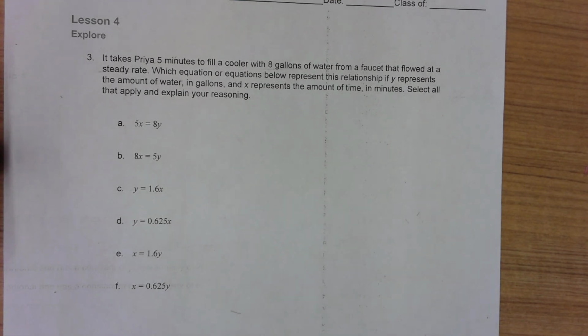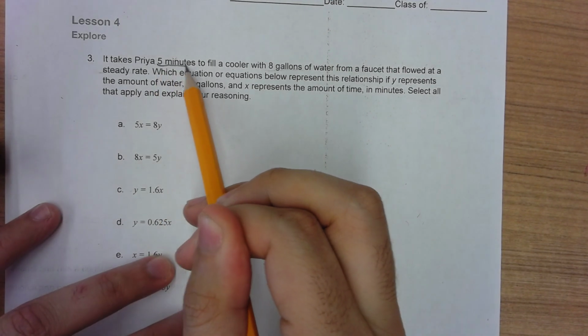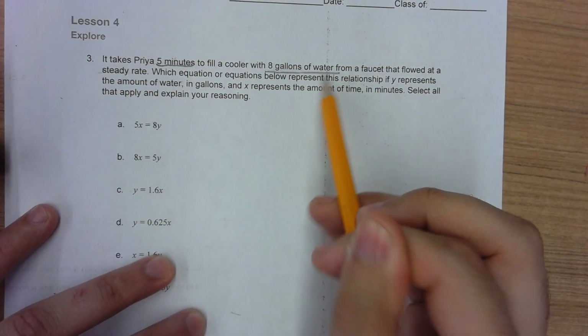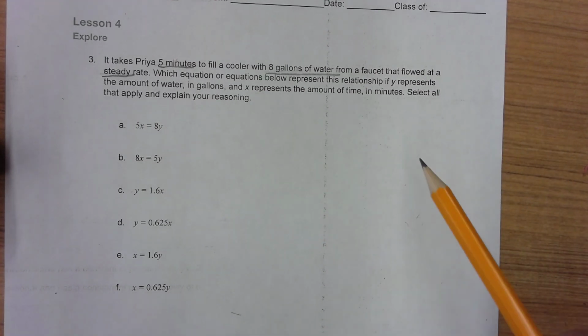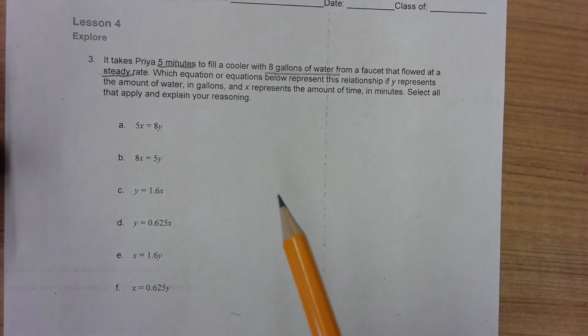It takes Priya 5 minutes to fill a cooler with 8 gallons of water from a faucet that flowed at a steady rate. We got 5 minutes. That means that 8 gallons of water came out. We're talking about a steady rate. If it's a steady rate, we're talking about constant. If we're talking about constant, we're talking about proportional. Which equation or equations, maybe multiple answers, below represent this relationship if y represents the amount of water?